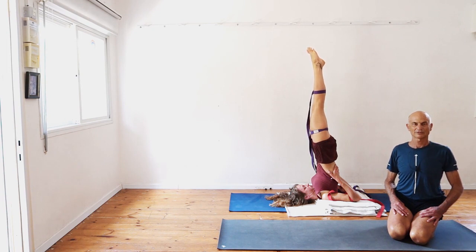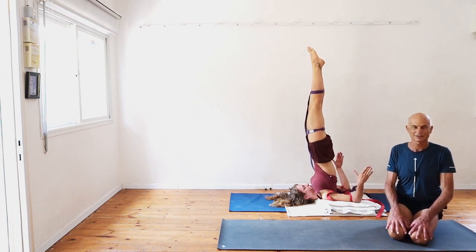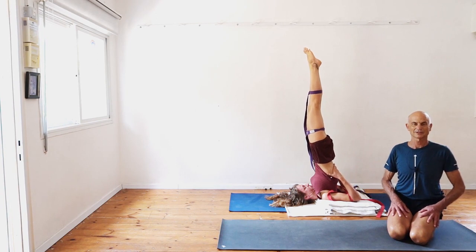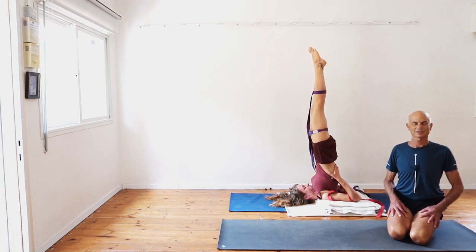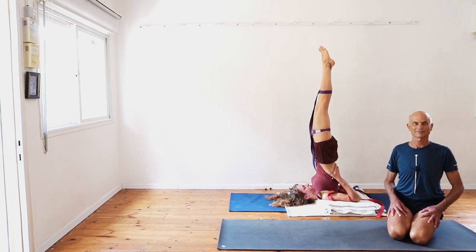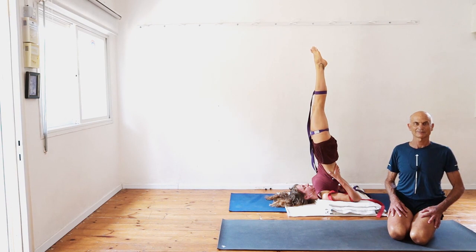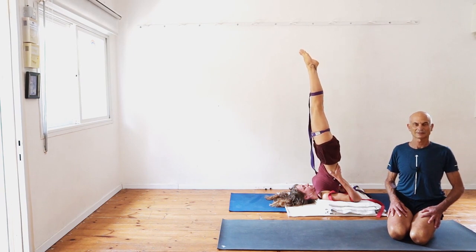To learn the differences, the quality of this pose compared to Shirshasana, you should know not only the technical or anatomical details of the poses, but also the energy and the ambience that each pose is inducing. What are the mental effects of being in Shirshasana versus being in Sarvangasana? Okay, and slowly go to Halasana.